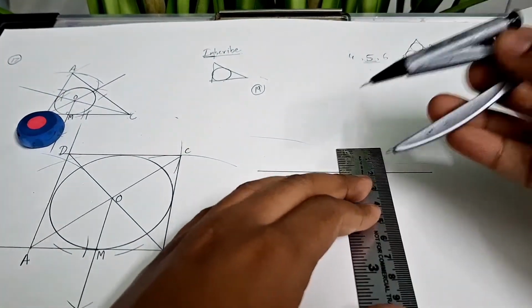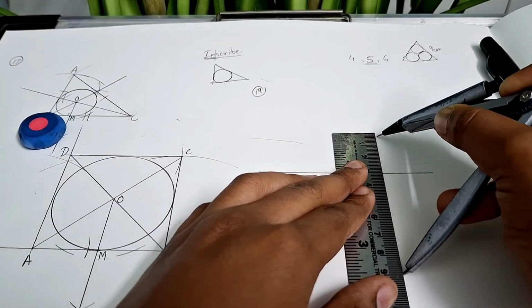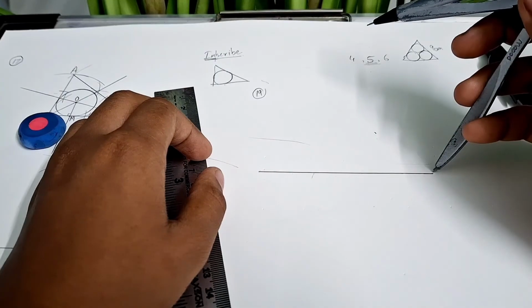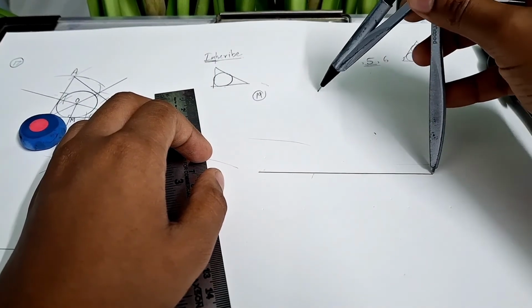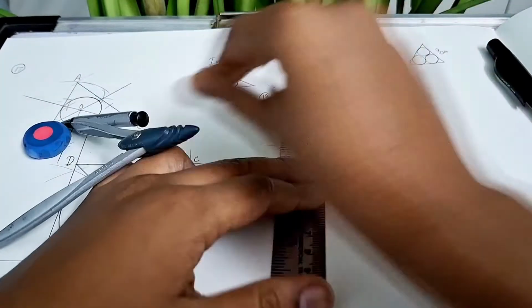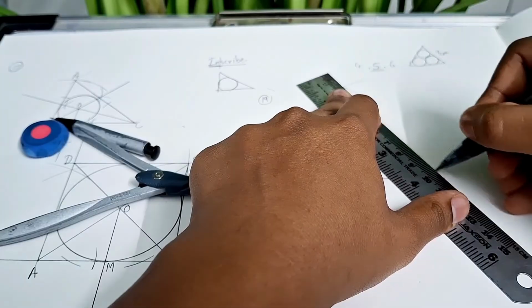Now taking the radius as 9 cm, as per the construction of an equilateral triangle, I have to make two arcs from the two terminal points and join all the points to form a triangle.